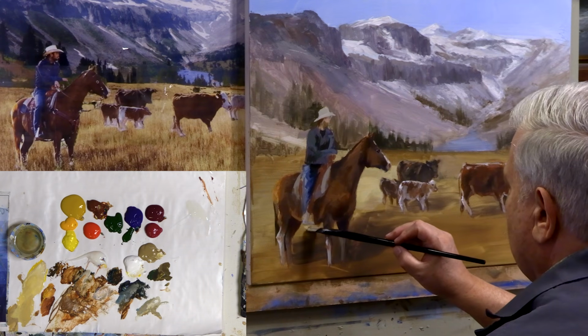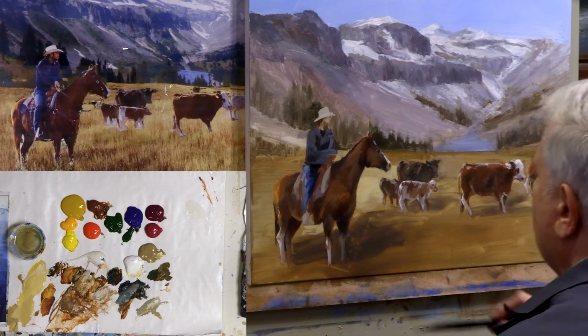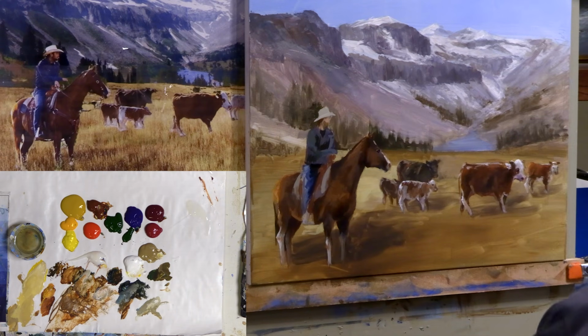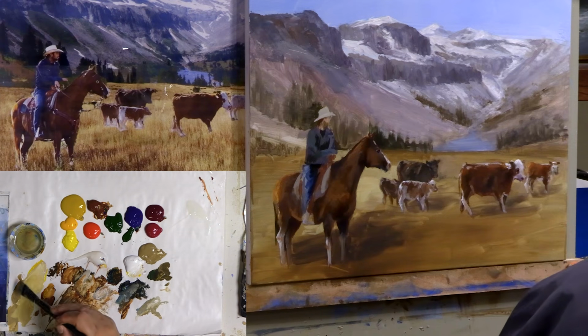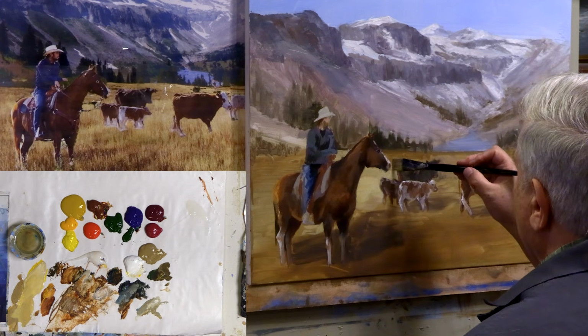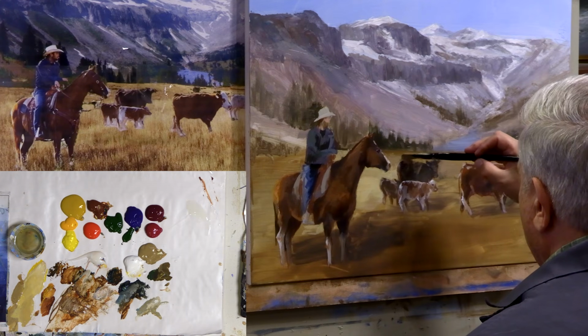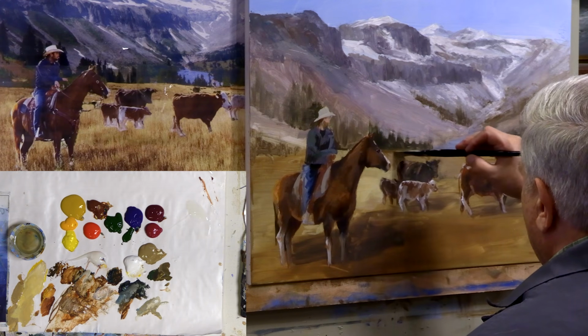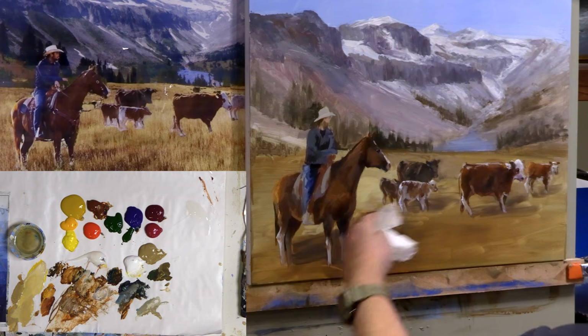A little bit of that light will come back up through here before we get into our cast shadows and stuff like that. And then it will diminish as we go more towards the medium beige here. So we'll put a mark or two of the medium beige out here before we get into some of that distance out there. So you'll see that light coming through.